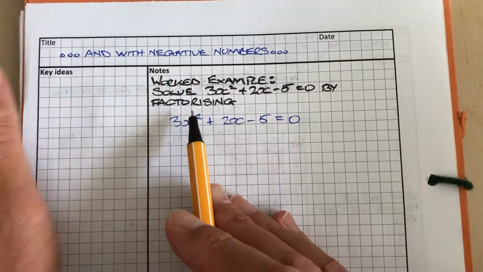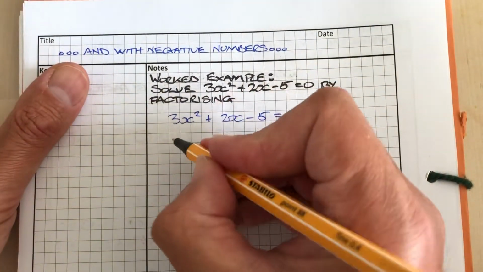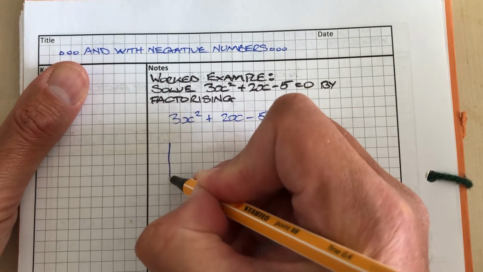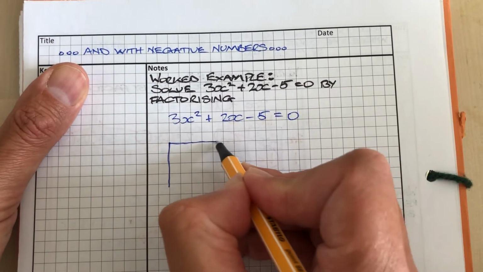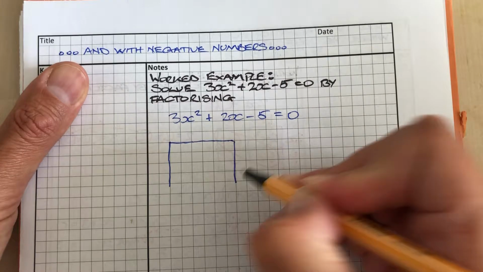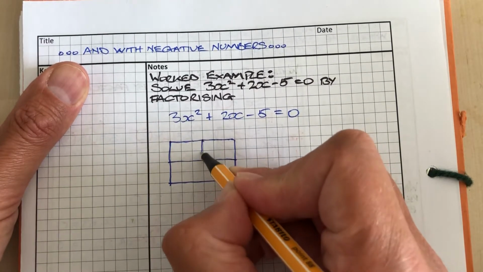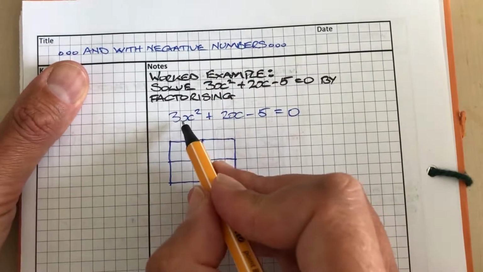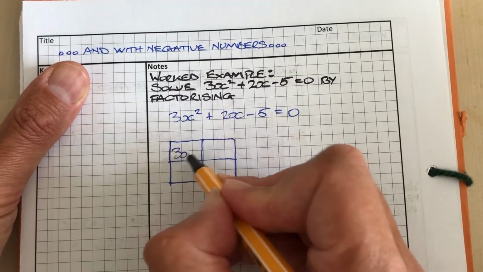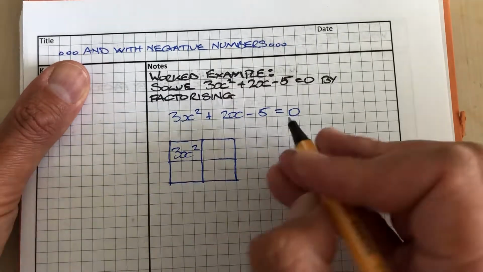Okay, the question tells me I'm going to do factorising, so that means I want a multiplication grid where some multiplication can take place. X squared term, straight into the correct box.